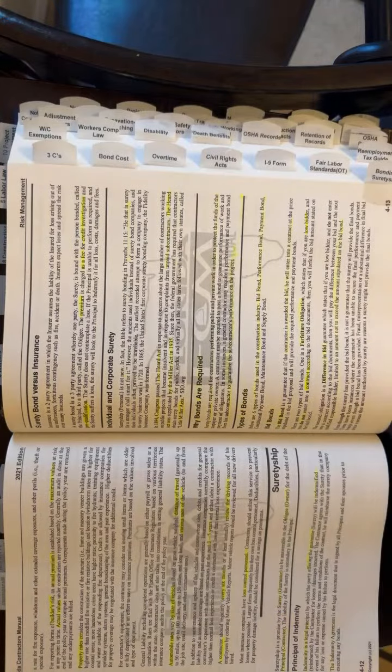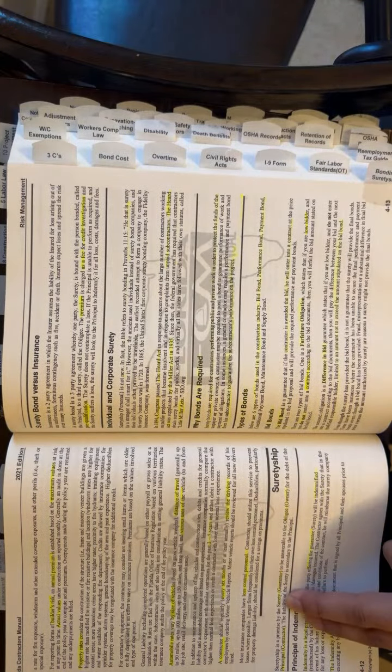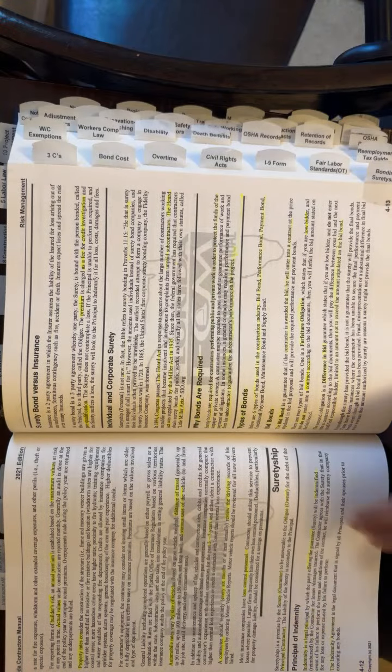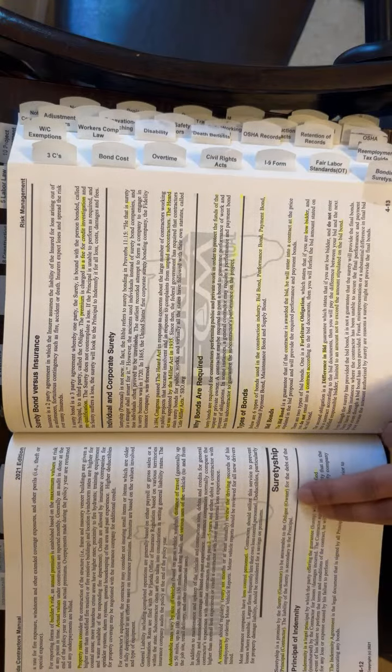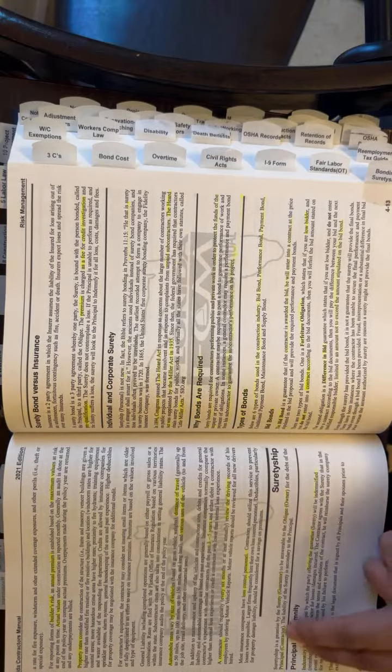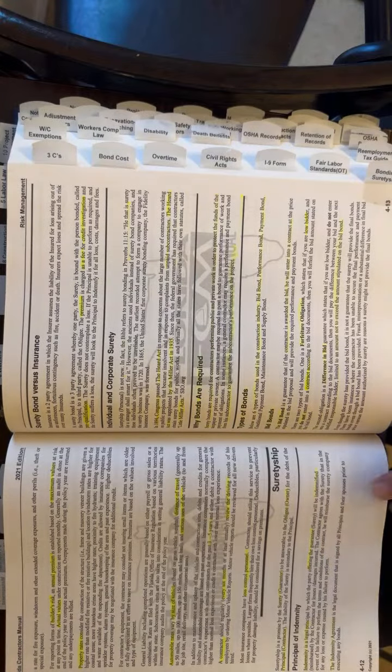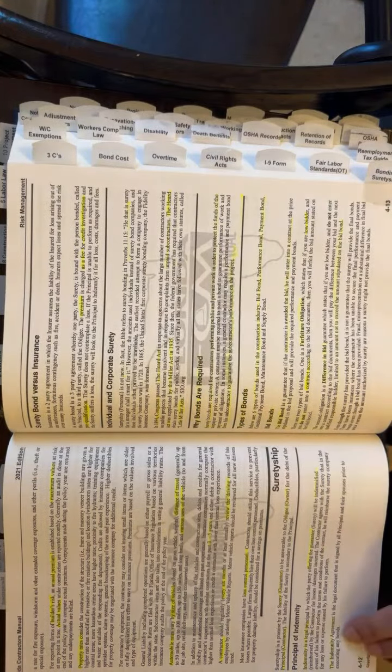Loss control personnel. Suretyship. Suretyship is a promise by the surety, the guarantor. Obligee, owner. Principal, contractor. Indemnity is a legal principle offering the guarantee. Surety will be indemnified. Indemnity agreement.